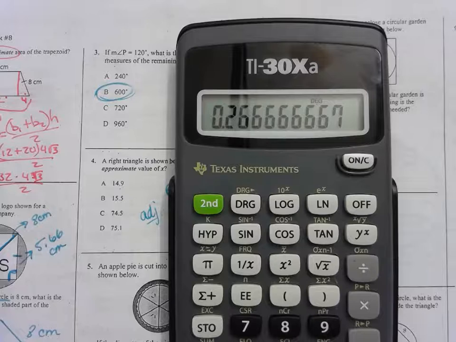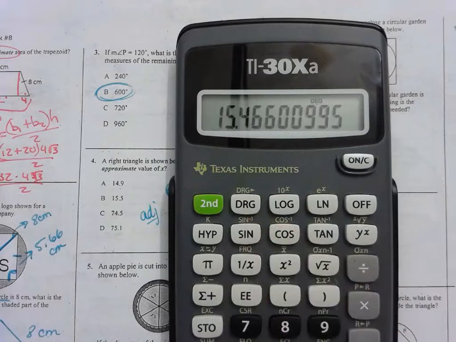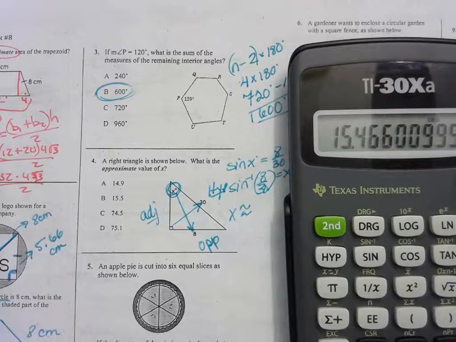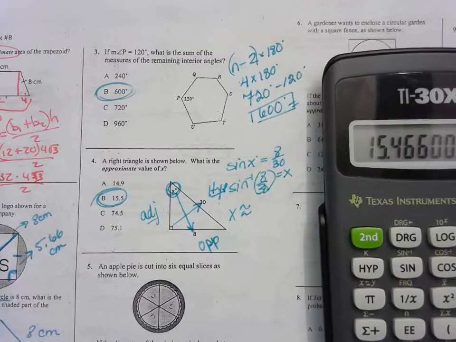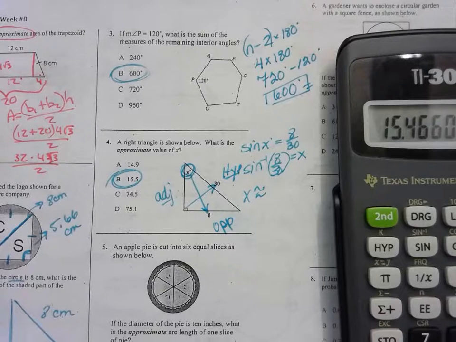And then what do I press? Then you do second and then press sine. And I have to hit enter again, I believe. No? That's it? Okay. For the inverse, that's it. So what is our angle? 15.5. That's an easy problem, guys. But you have to know your trig ratios, and you have to remember to take the inverse if you're looking for an angle.